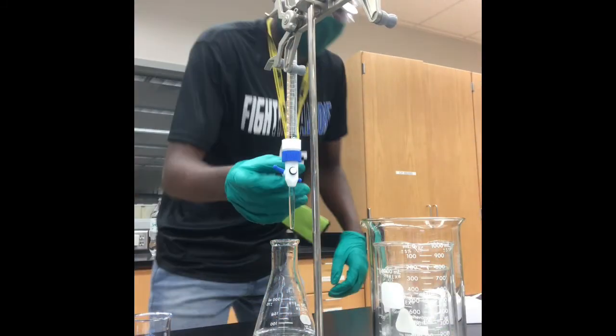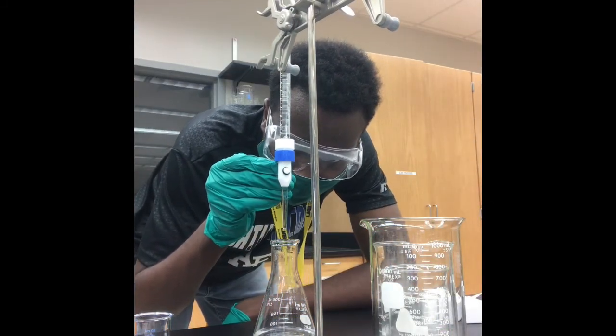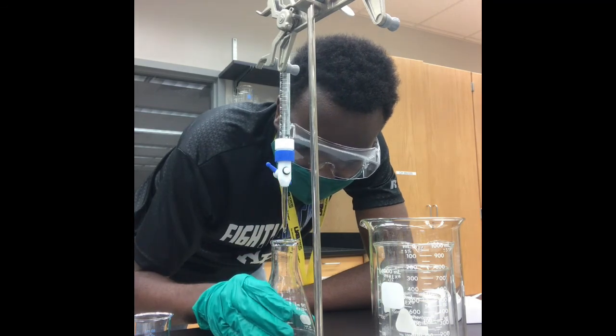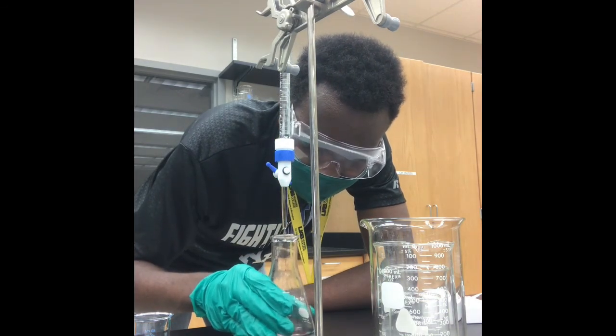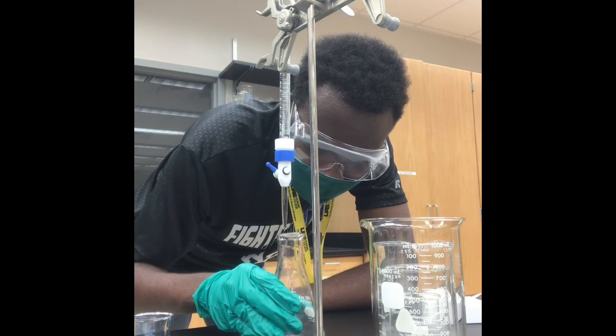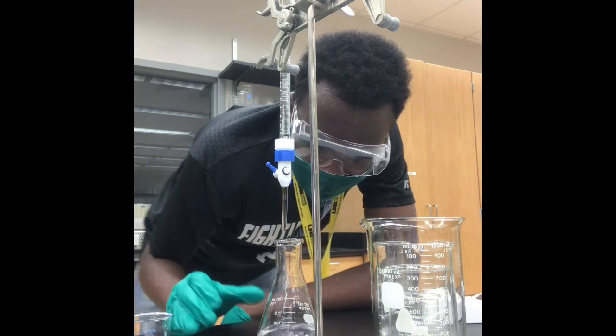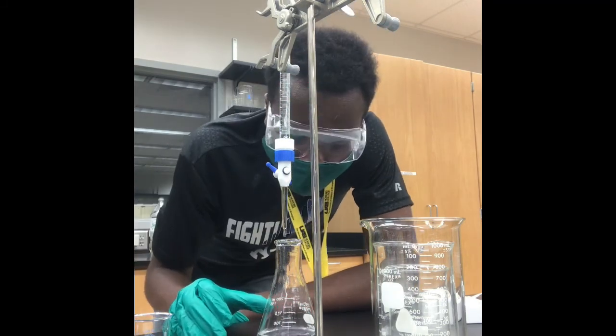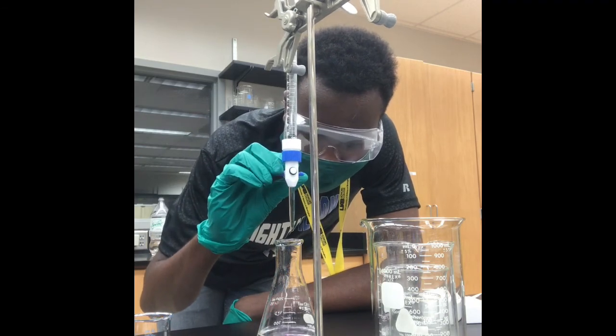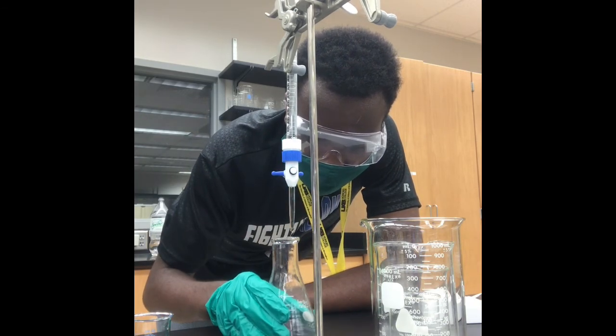Then afterwards, you add sodium hydroxide and watch the titration. But before you even put in sodium hydroxide, you added 3 drops of phenolphthalein, which is the indicator, which tells you a pH change has occurred. And that's when you know to stop the titration, when you see it change pink.